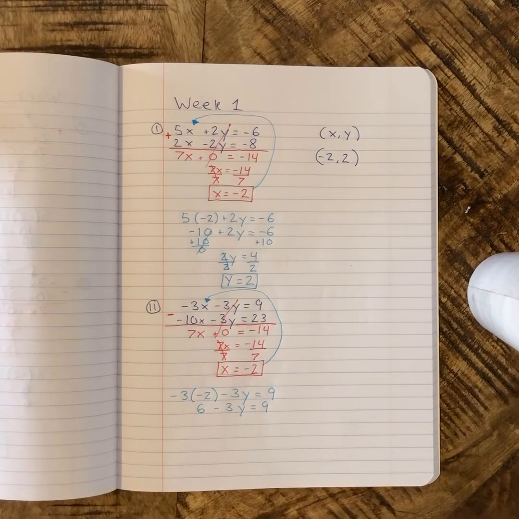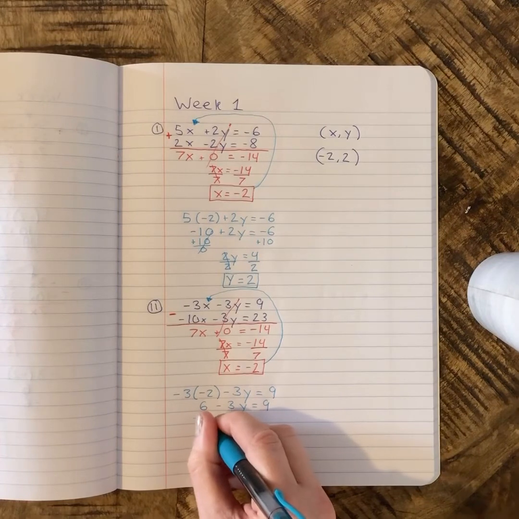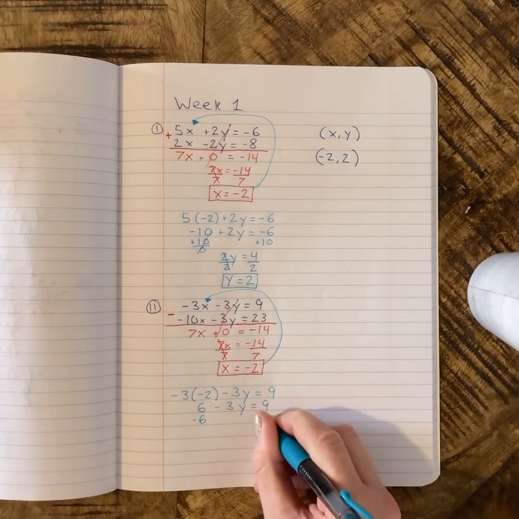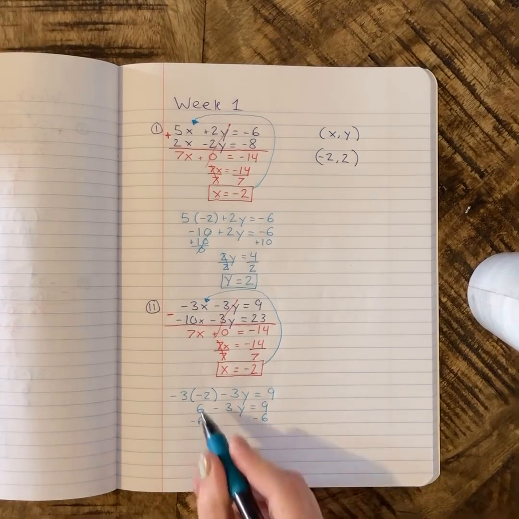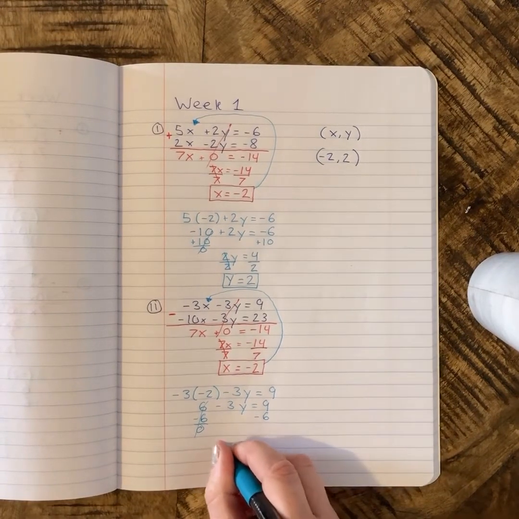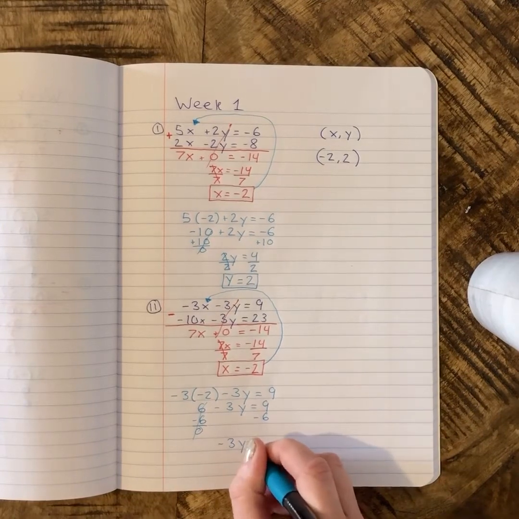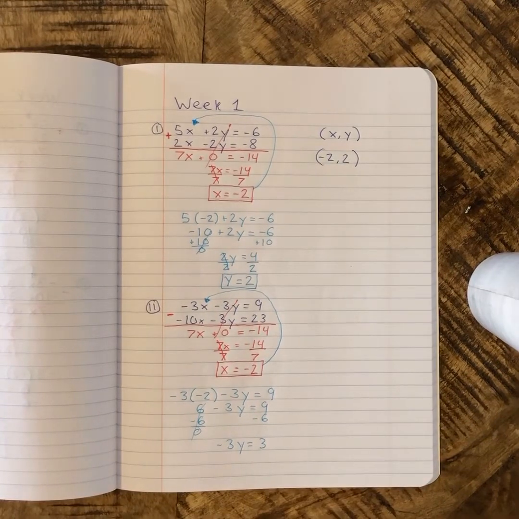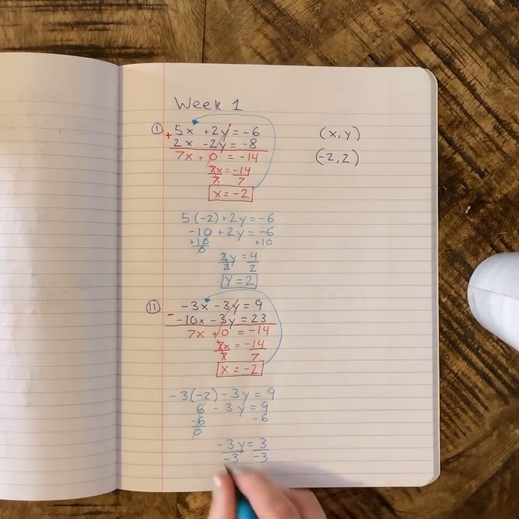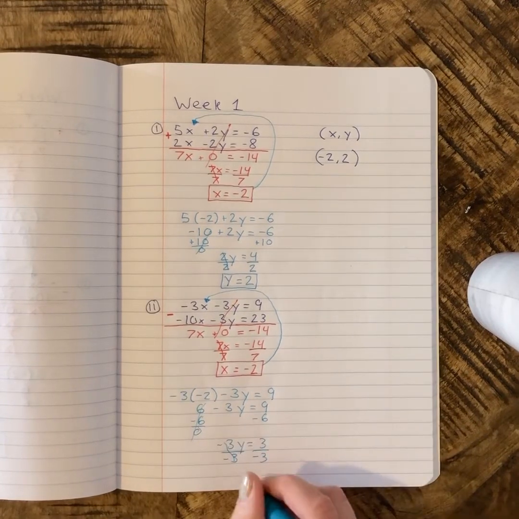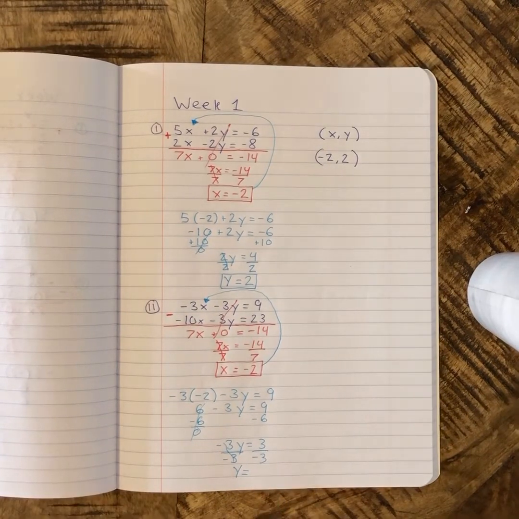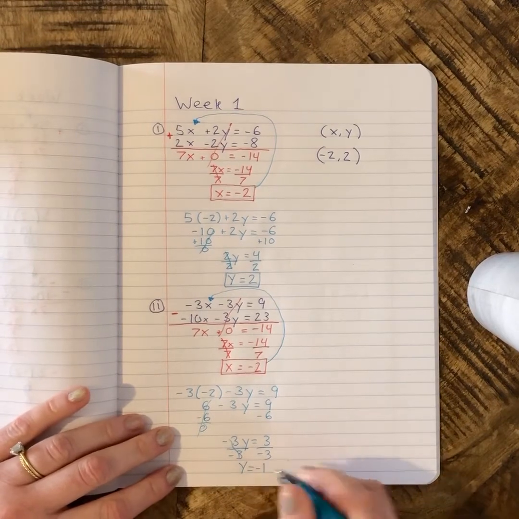We cancel out a positive 6 by subtracting 6. If I subtract 6 from this side, I also need to do it over here. So I'm going to subtract 6. 6 minus 6 is 0, which is why those cancel out. I'm left with negative 3y equals positive 3. I'm going to divide each side by negative 3. Negative 3 divided by negative 3 leaves us with the 1y that we're looking for. And then positive 3 divided by negative 3 is negative 1.